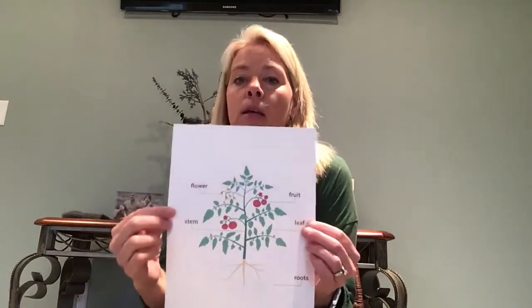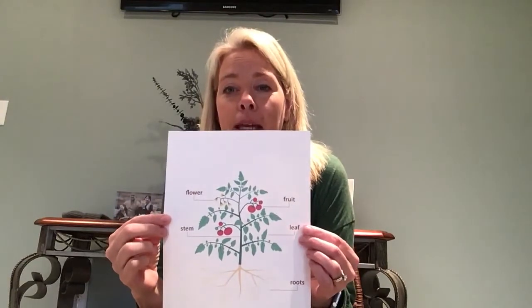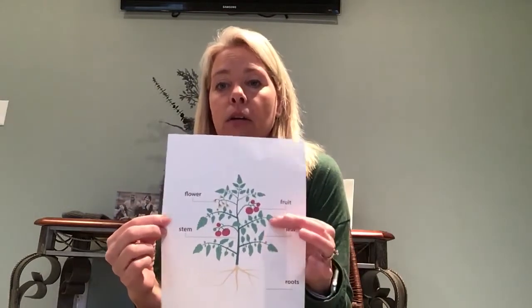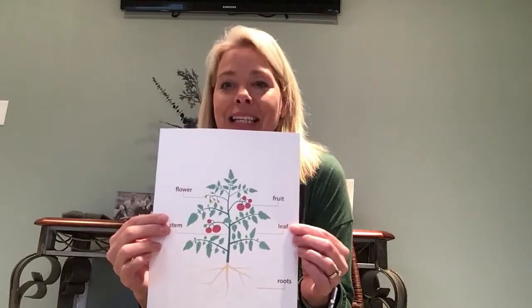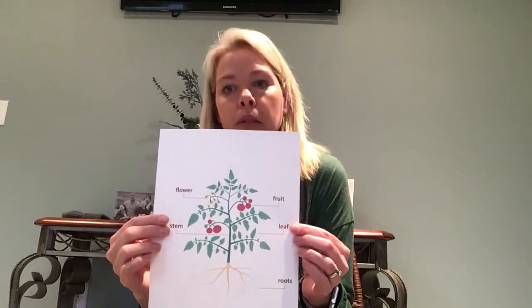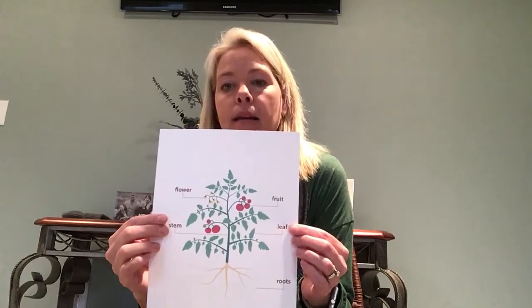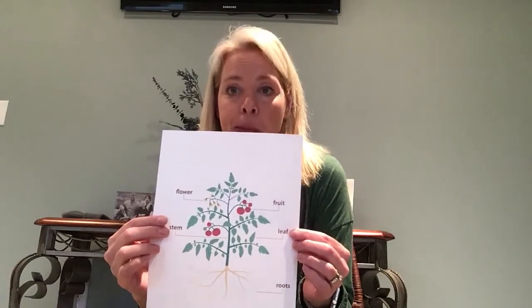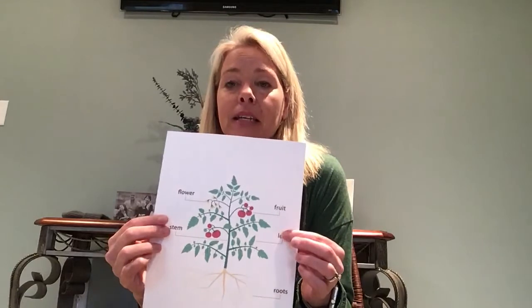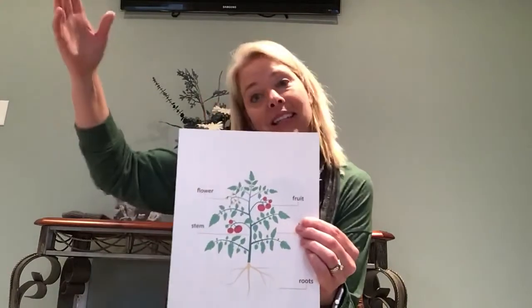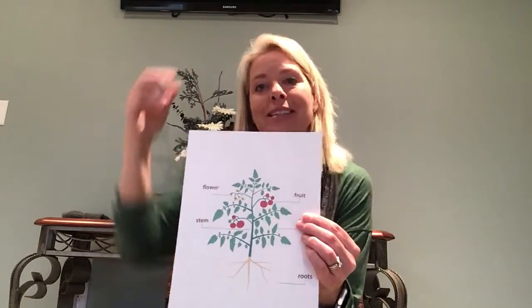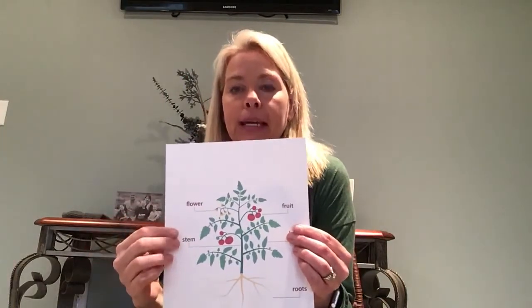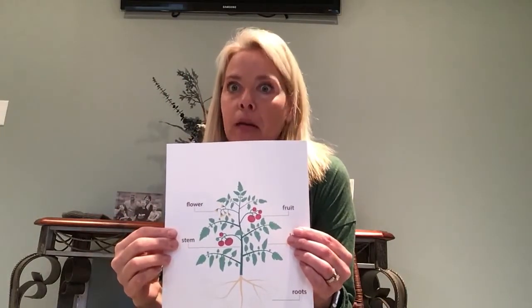Okay? The third part of our plant are the leaves, and there are leaves all over this plant here. You can see the label. So the leaves are super important for the plant, and the leaves are where magic happens because the leaves help turn the sunlight that the plant needs to survive into the food that the plant needs, and it's very complicated.